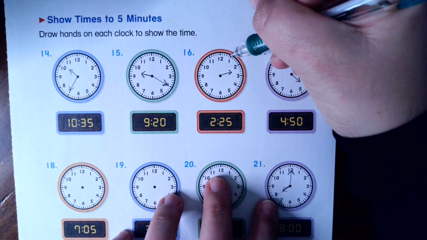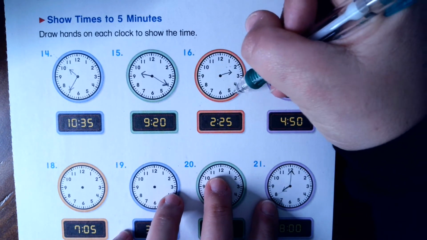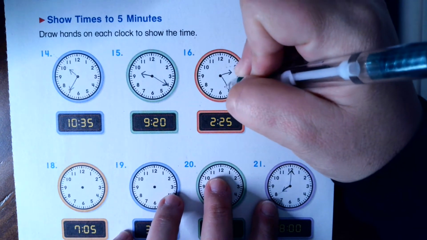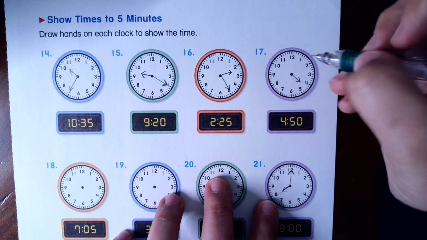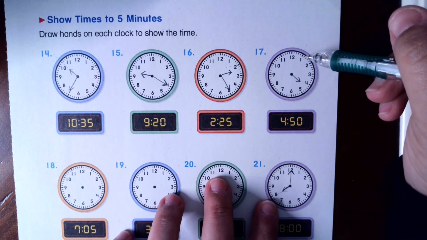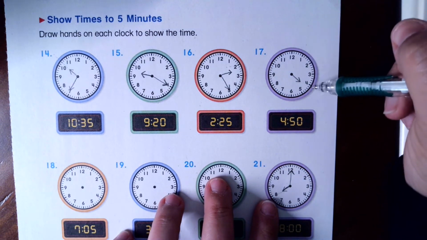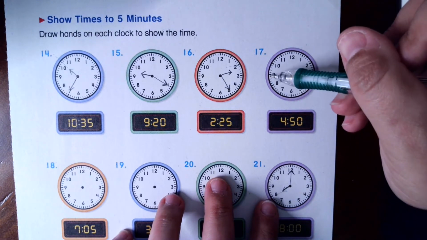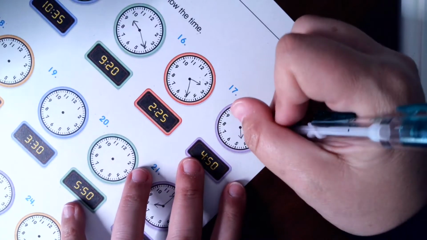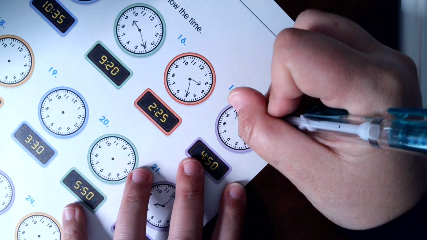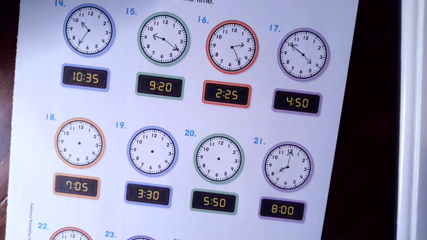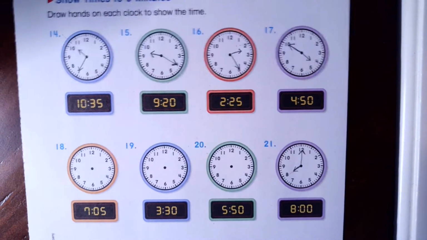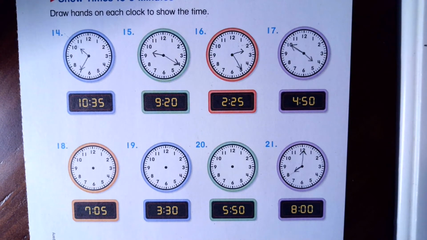Okay, so we have 5, 10, 15, 20, 25. So it should be pointing and touching the 5. And then we have 50. So we have 5, 10, 15, 20, 25, 30, 35, 40, 45, all the way to that 10, which is 50. Okay, one row done. Let's keep on going.